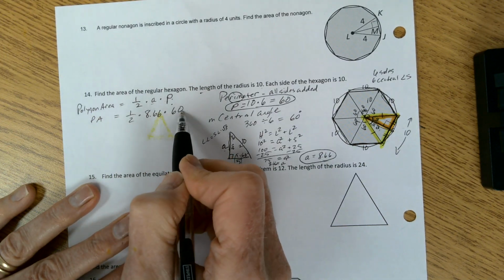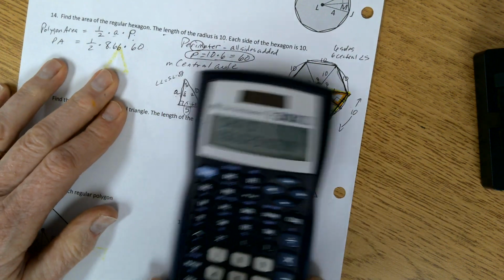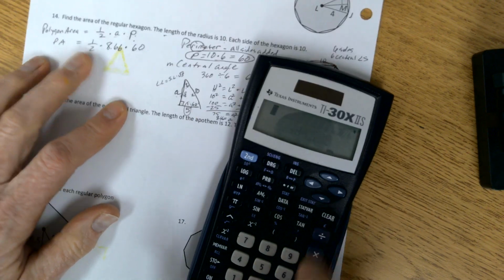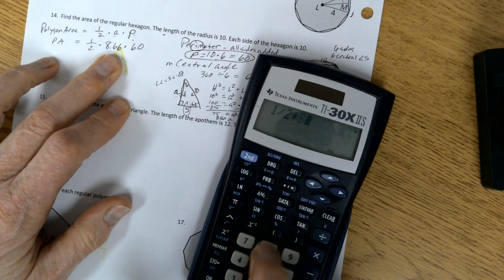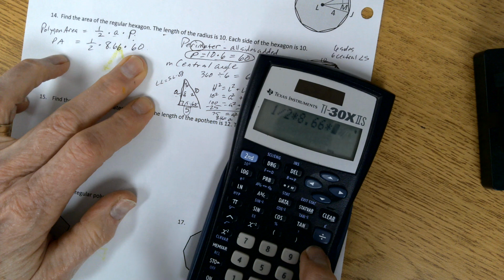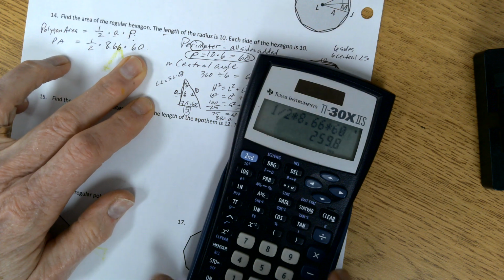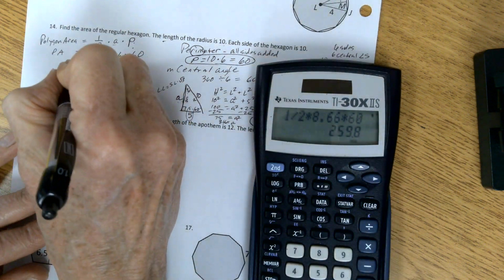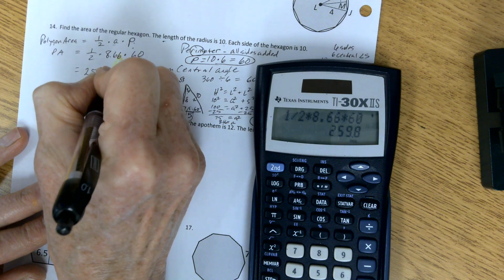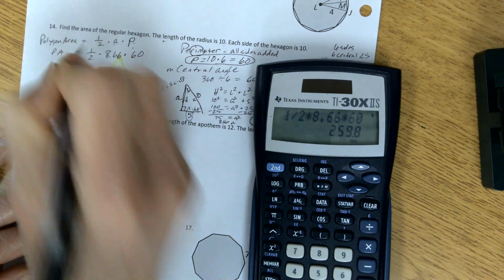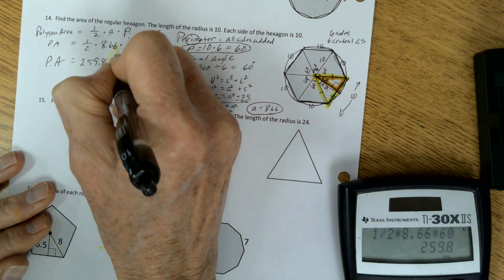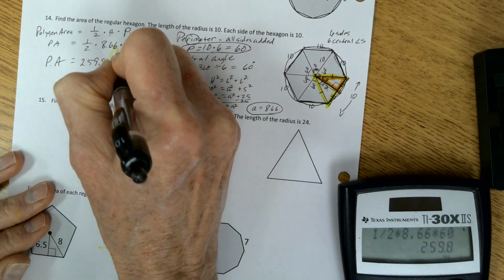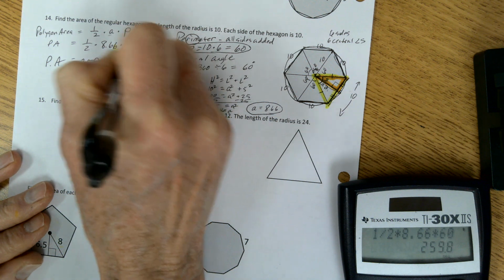I know half of 60 is 30, 30 times 8.66, or you just punch it in like we got it, okay? 1 divided by 2 times 8.66 times 60 is 259.8. Okay? This would be units squared, but I didn't give you a unit. So I'm just putting units squared because it's area.